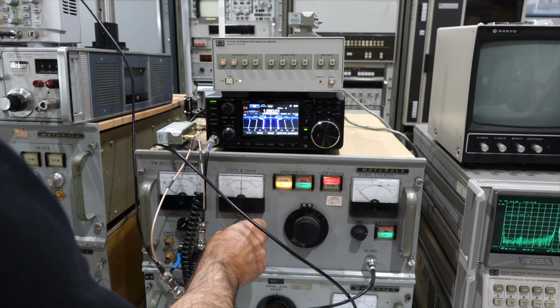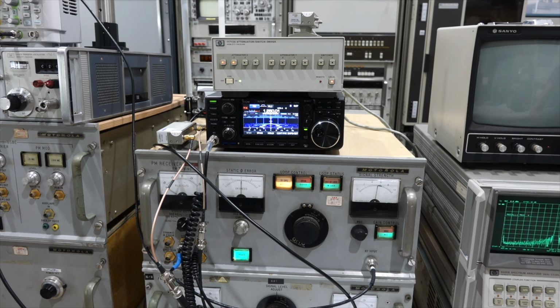At first we used my ham radio as the FM receiver. It worked great.